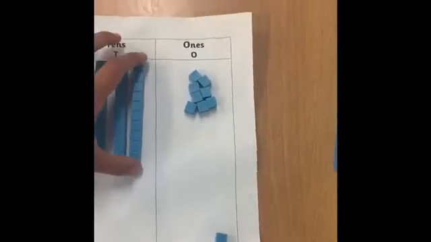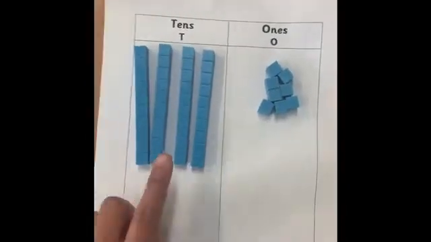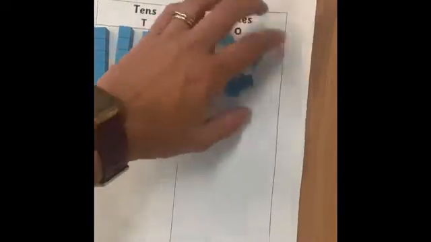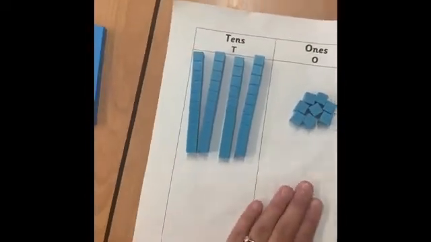So the children in Year 2 and Year 1 are really familiar with partitioning numbers. Partitioning simply means breaking down numbers. So in this number here, we have 4 tens, and we have 1, 2, 3, 4, 5, 6, 7, 8 ones. So we've got 4 tens, 8 ones, which would make 48.